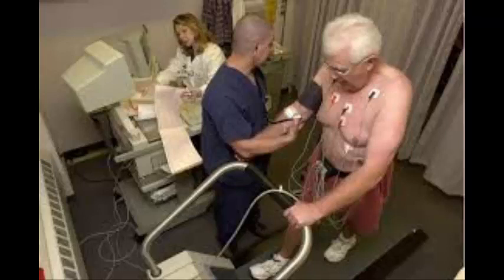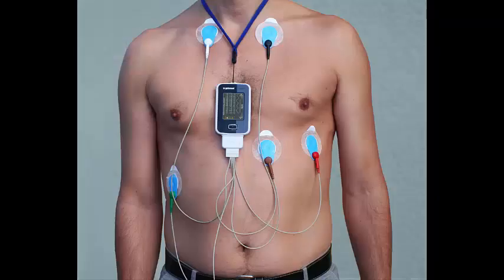Exercise testing is an unreliable population screening tool because in low-risk individuals, asymptomatic young or middle-aged women, an abnormal stress test is more likely to represent a false positive than a true positive test. Stress testing is contraindicated in presence of acute coronary syndrome, decompensated heart failure, and severe hypertension.